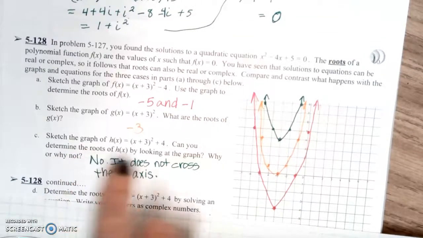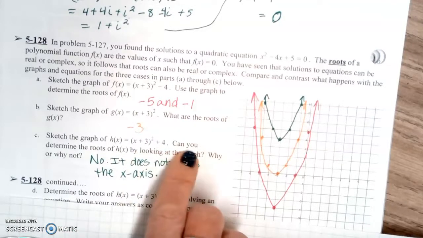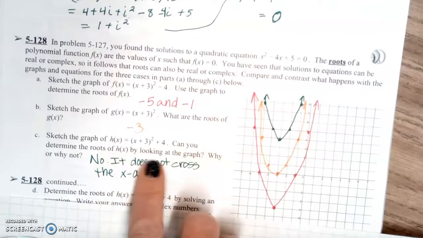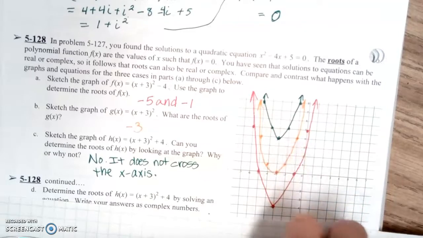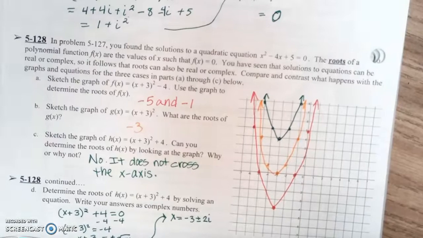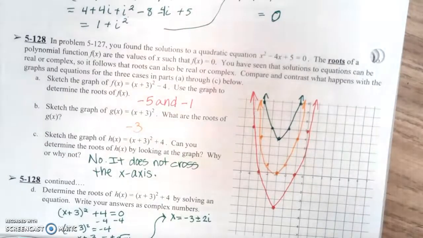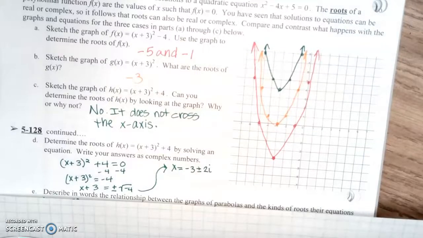Part C says a slightly shifted quadratic. Can you determine the roots by looking at the graph? This one is shifted way up above the x-axis, does not cross the x-axis, therefore it does not have any real roots. Okay? So question D says determine the roots of (x plus 3) squared plus 4 by solving an equation. Write your answer as complex numbers.